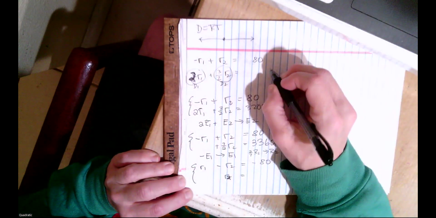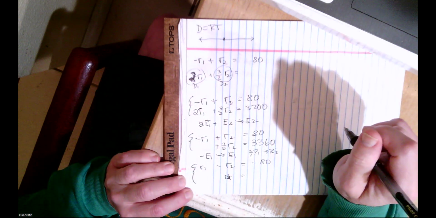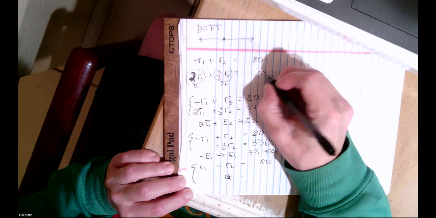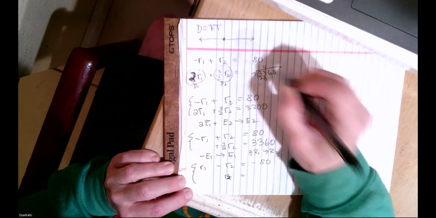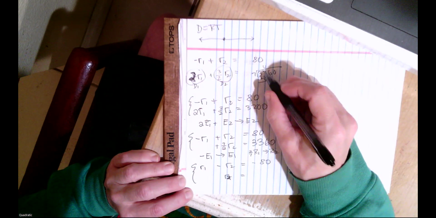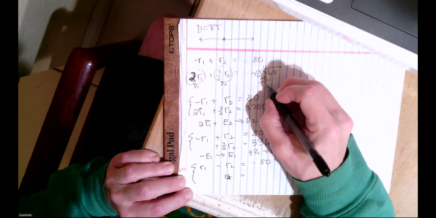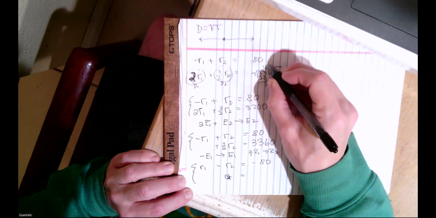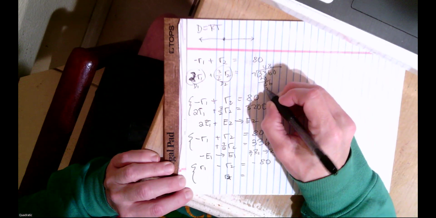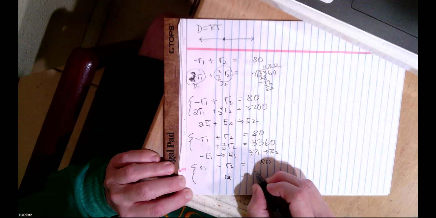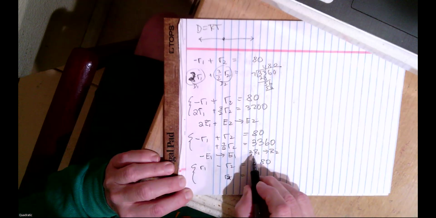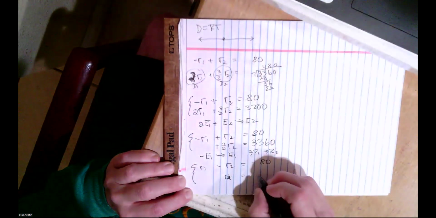3,360 divided by 7. That's 28, that's 4, subtract, that's 56, and we're done. So there's 0 there. R2 is equal to, but I have to multiply by 2, so 2 times that is 960. R2 is equal to 960.